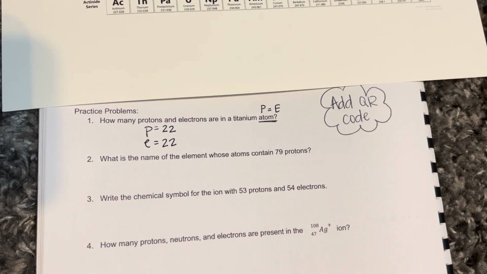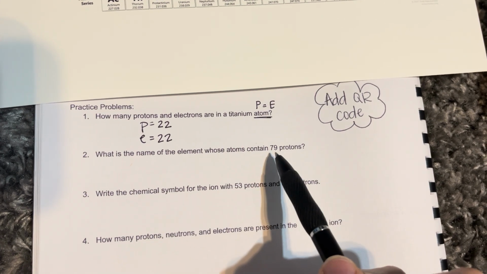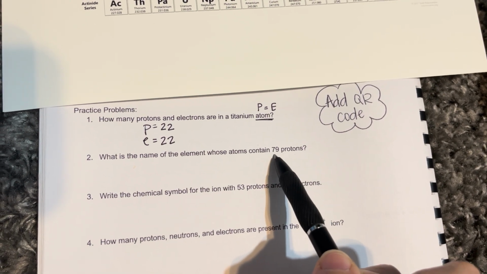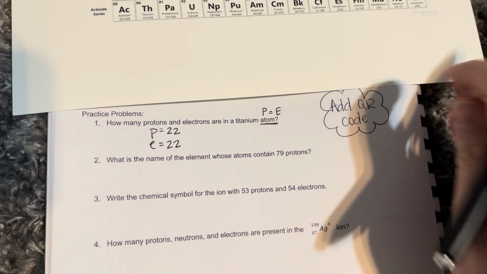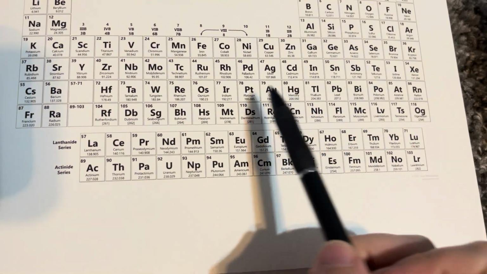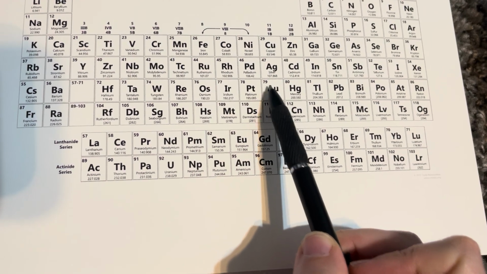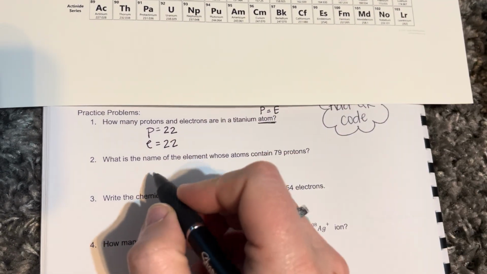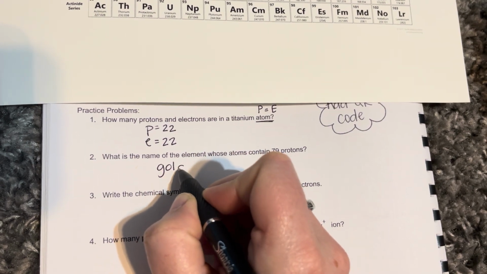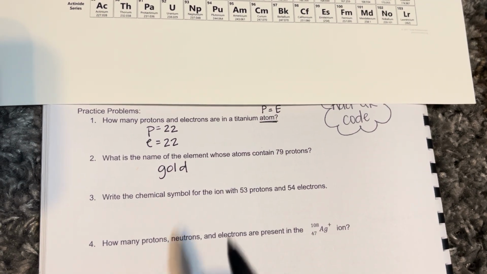Number 2, what is the name of the element whose atoms contain 79 protons? So 79 protons means that it has an atomic number of 79. These are in numerical order, so find 79. That is Au, which is gold. So the name of the element whose atoms contain 79 protons would be gold.